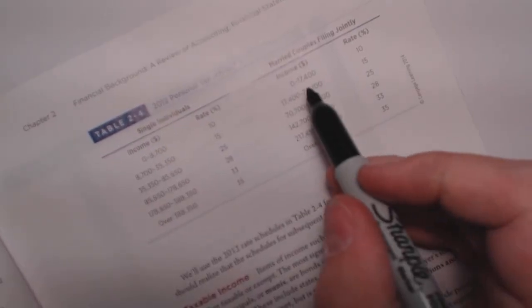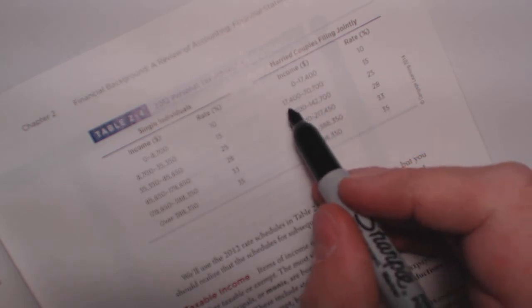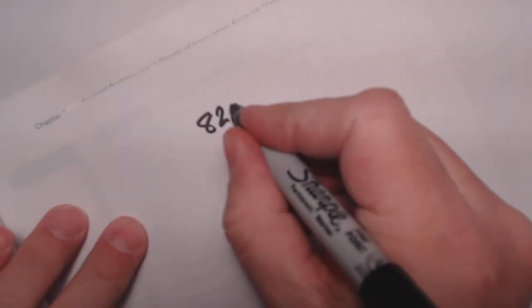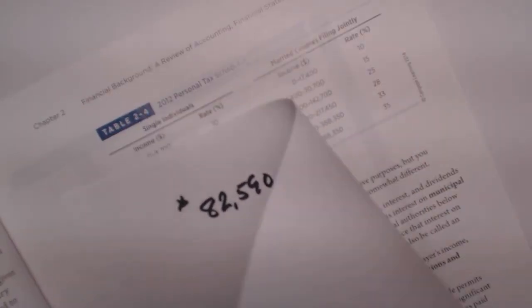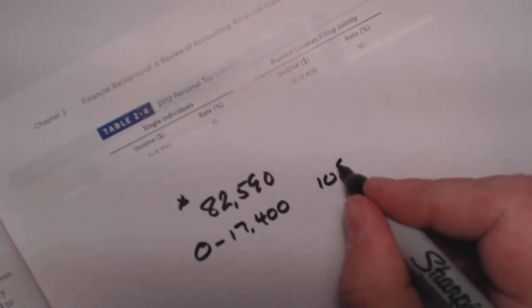So the married filing jointly looks like this. It has 0 to 17,400 is 10%. 17,400 to 70,000 is 15%. 70,700 to 142,700. Now they are falling into, they're at $82,590. So they are at $82,590. So we know that according to our textbook, 0 to 17,400 is at 10%.